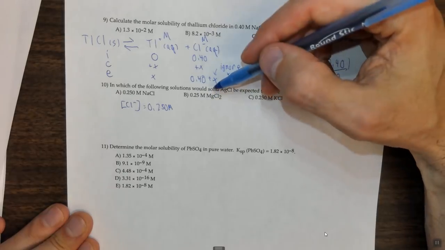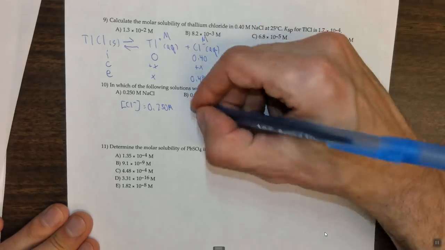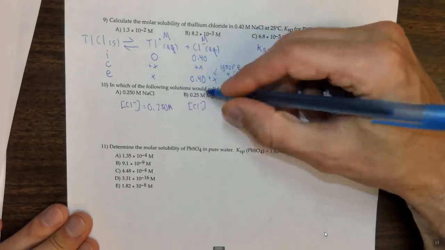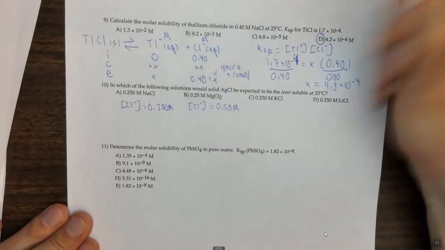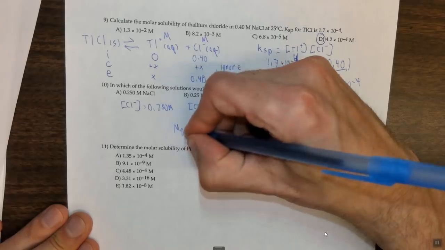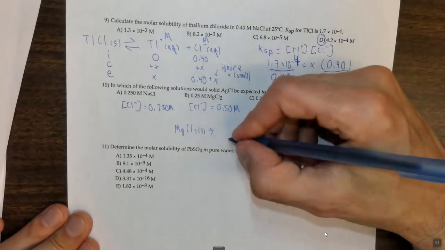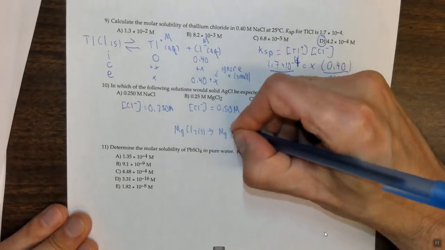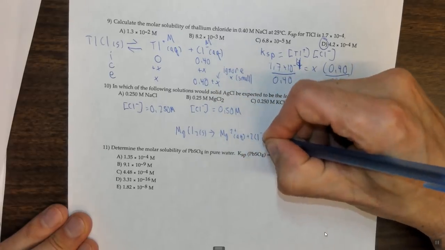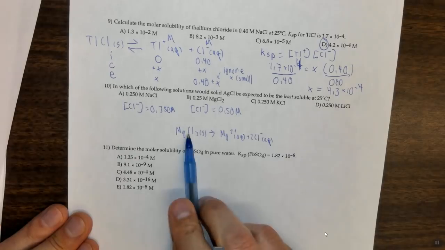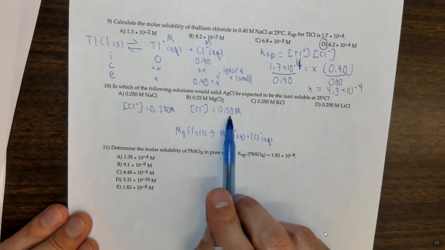MgCl2, on the other hand, breaks up into Mg2 plus and 2 Cl minus. So the concentration of Cl minus is actually double the concentration of MgCl2, or 0.50 molar, because solid MgCl2 is soluble, so it's not really reversible, and breaks up into Mg2 plus aqueous plus 2 Cl minus aqueous. So whatever the concentration of this is, the concentration of Cl minus is double. In this case, if it's 0.25, it's 0.50.